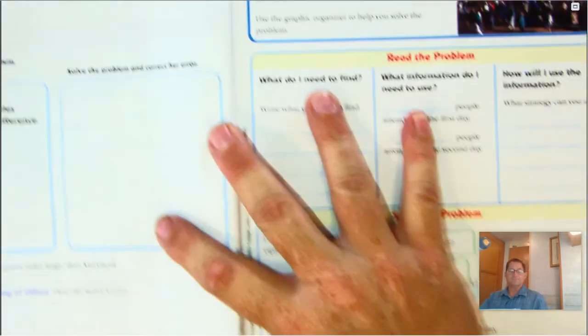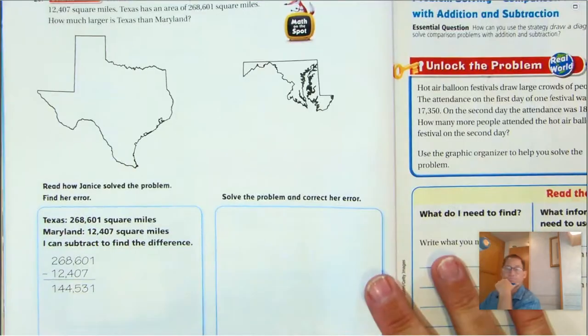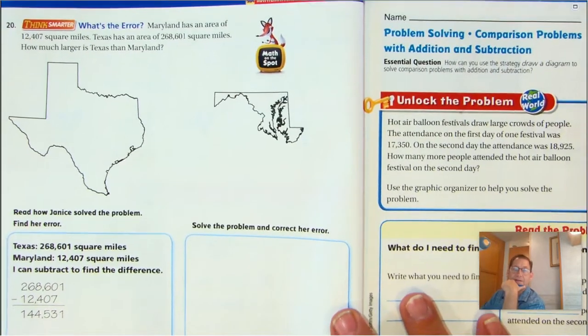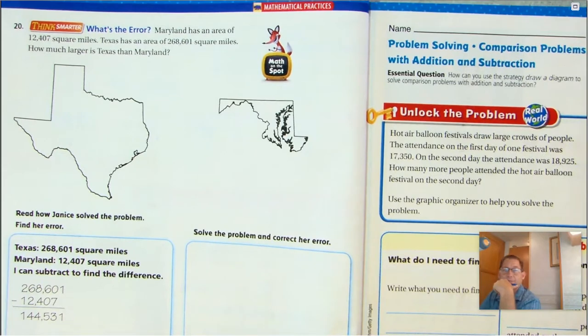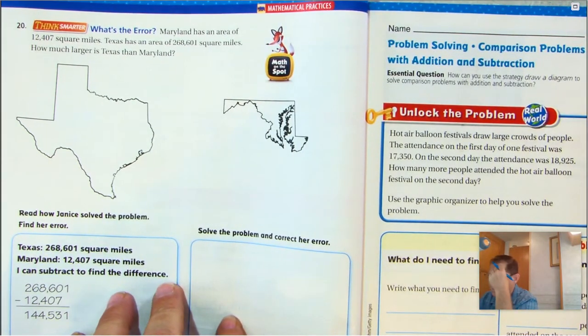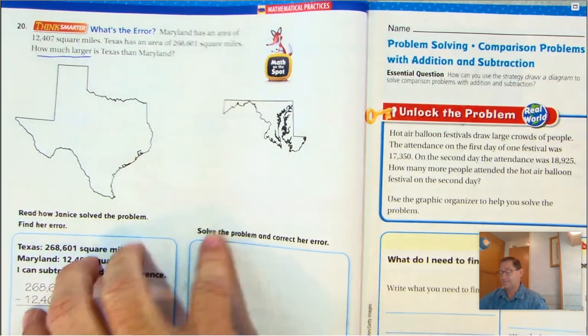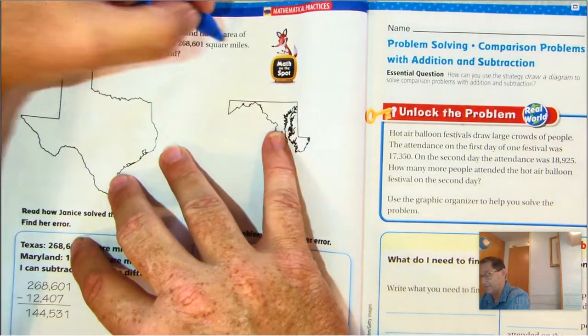Number 20. What's the error? Maryland has an area of 12,407 square miles. Texas has an area of 268,601 square miles. How much larger is Texas than Maryland?